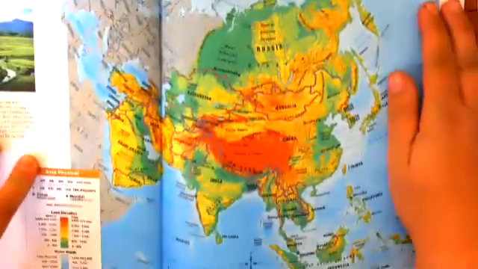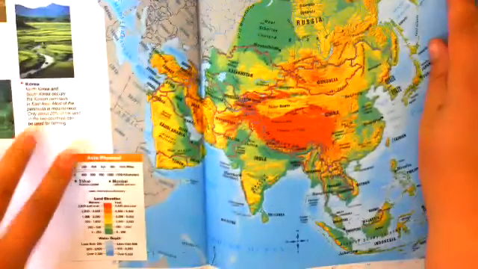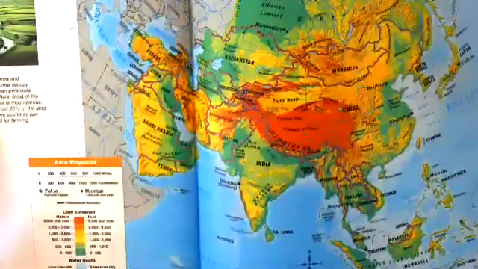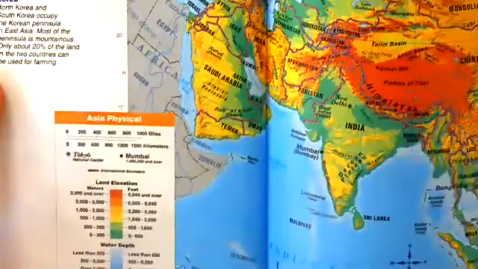Since a lot of this top stuff is just water, I'm going to move it down a little bit. The important part here is the map legend. That's going to tell us how to read the map. We've got all these colors on there. What do those colors mean?